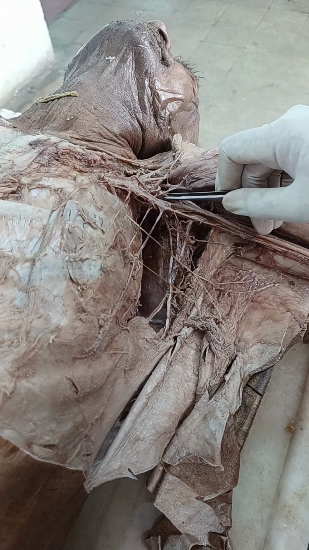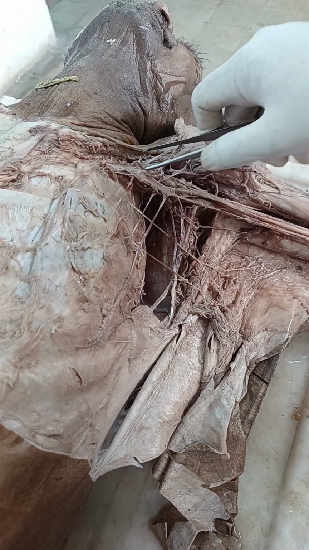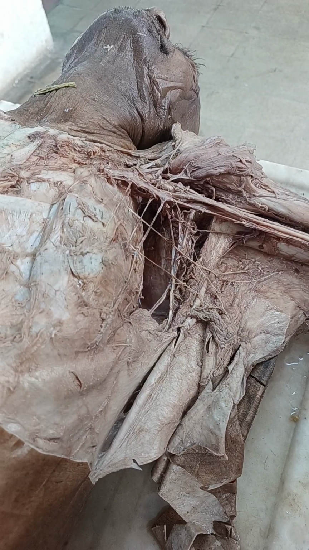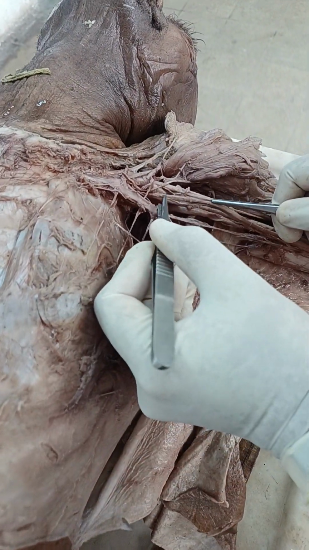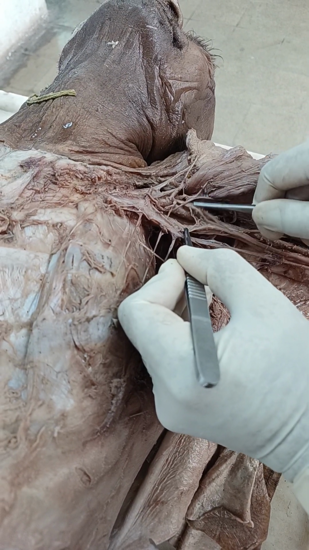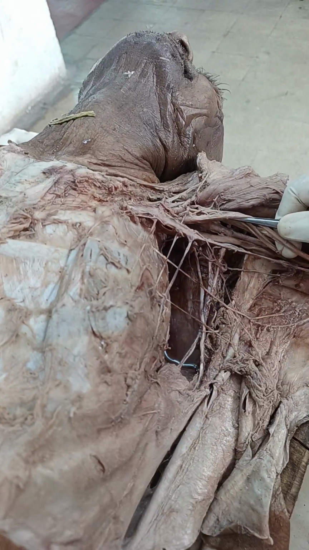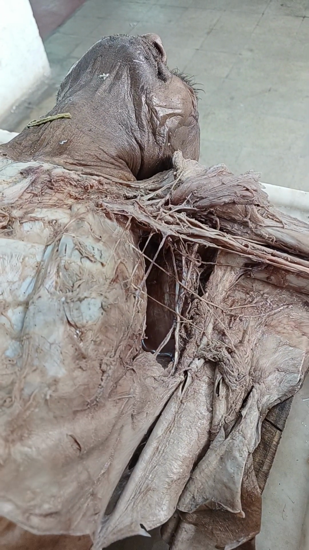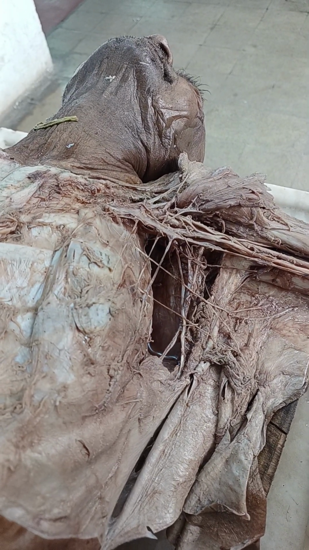Sometimes there is also hemorrhage, as the axillary artery and veins lie inside the axillary sheath. You have to always remember the other relations of the axillary artery. The medial cord lies medial to the axillary artery, the lateral cord lies lateral to it, and the posterior cord lies posterior to the axillary artery, particularly in the second and third parts of the axillary artery.